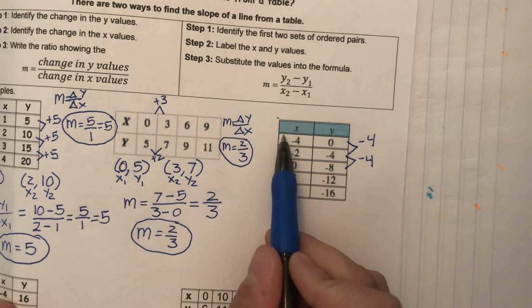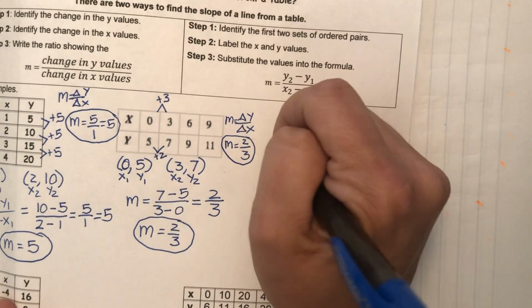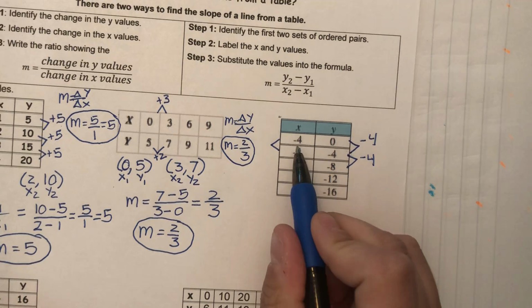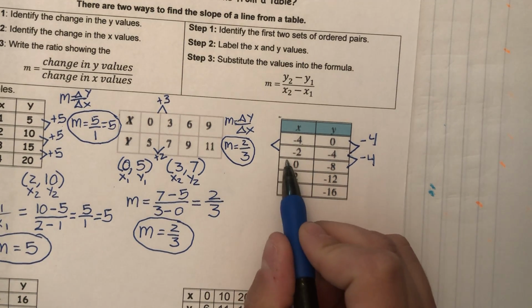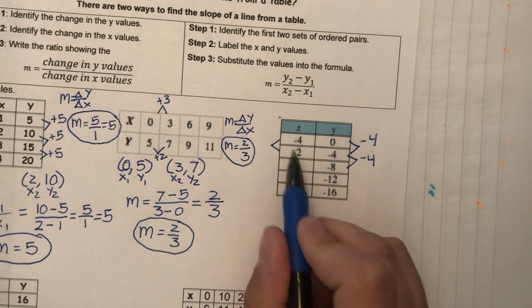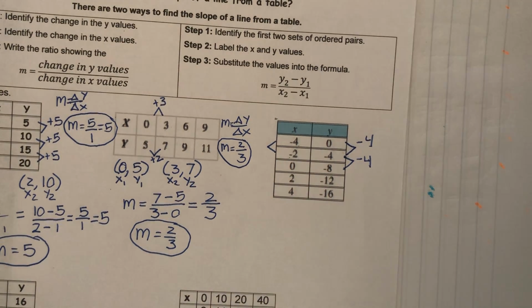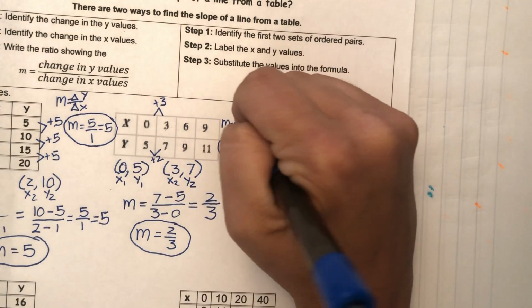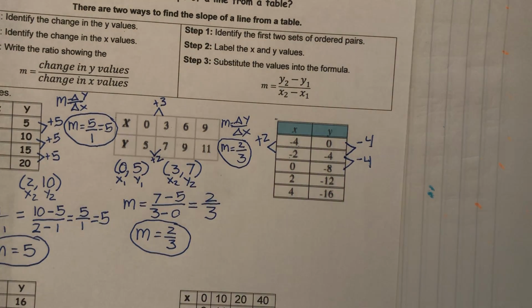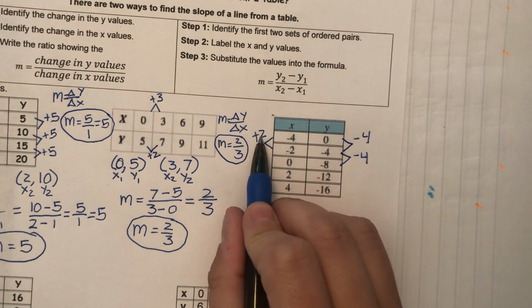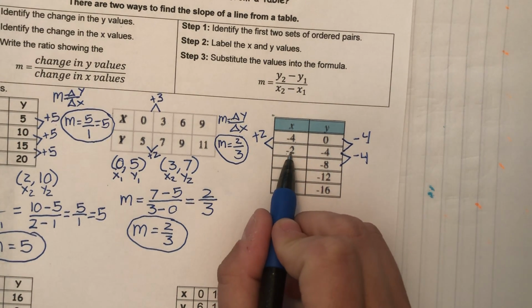Now we can check our x values, the change in our x values. We're at -4 and we are going to -2. What change happened to go from -4 to -2? Well, this time we added 2. Let me check and make sure I did that right. -4 plus 2 is -2.